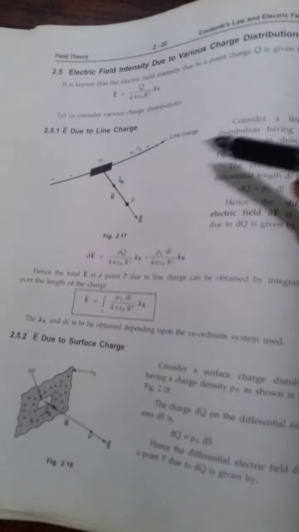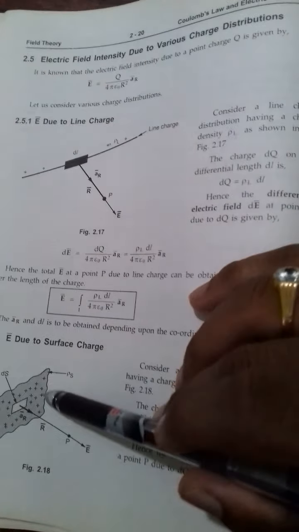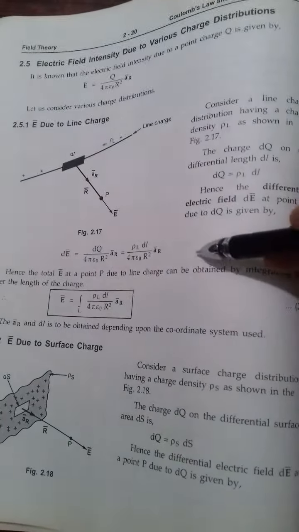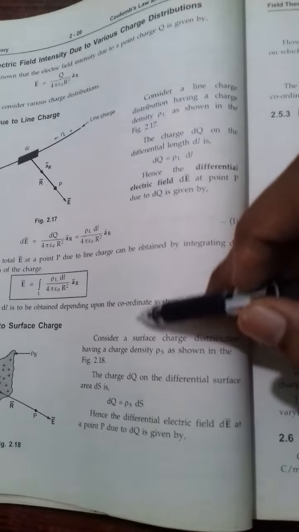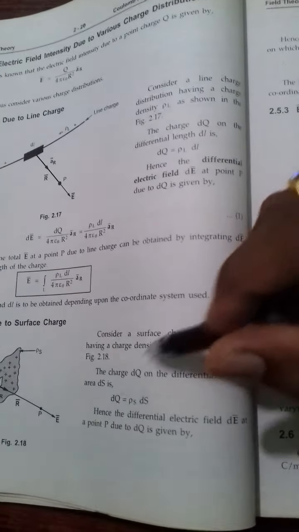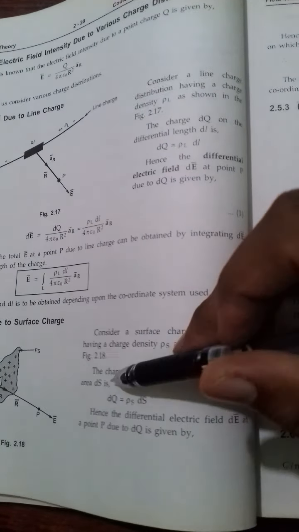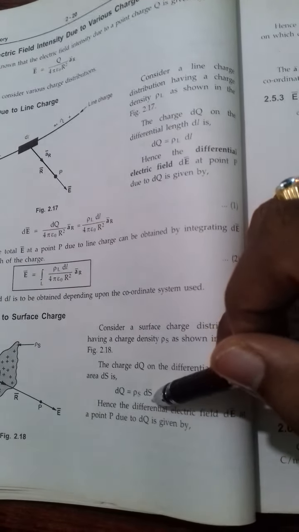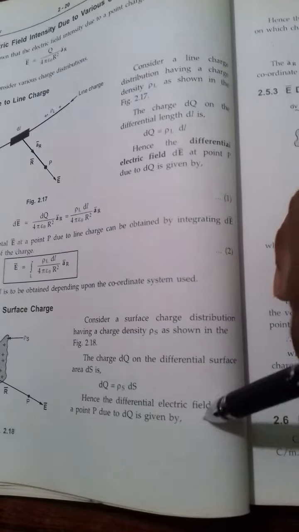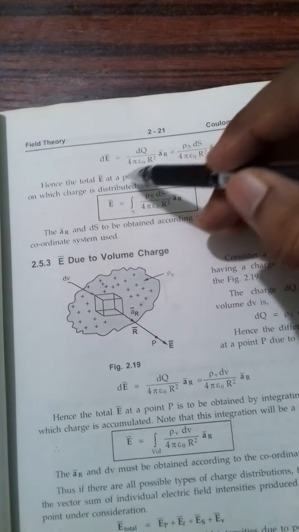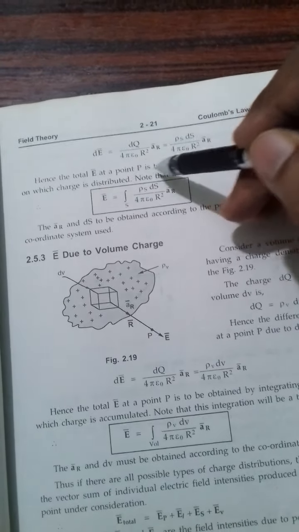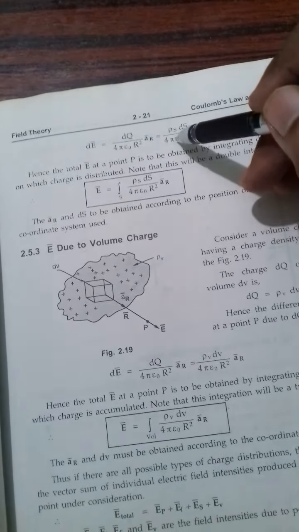Here also a small differential surface element is considered on a surface having a charge density rho s. Now the charge dq on the differential surface area ds is equal to rho s ds. Hence the differential electric field dE at a point P is equal to dq upon 4 pi epsilon r square er.